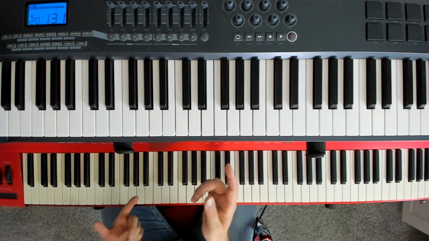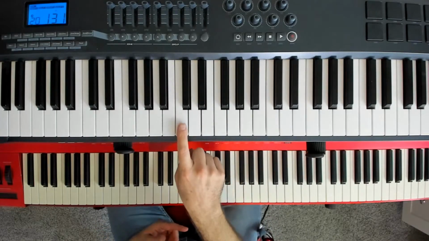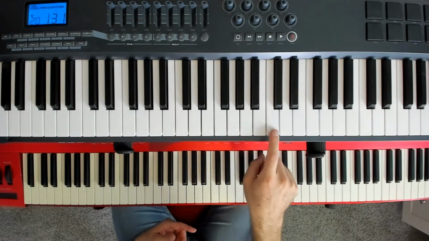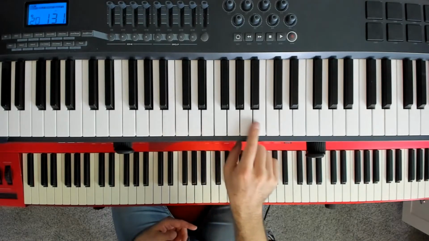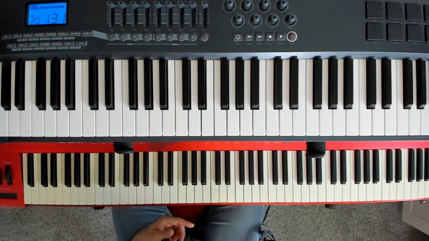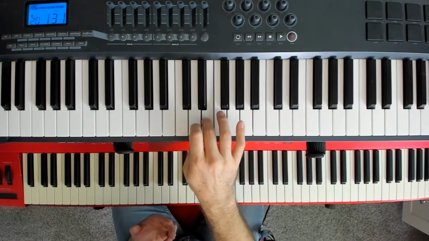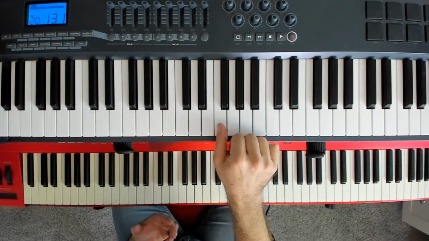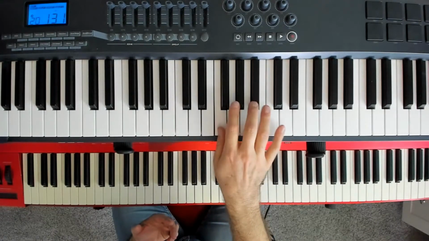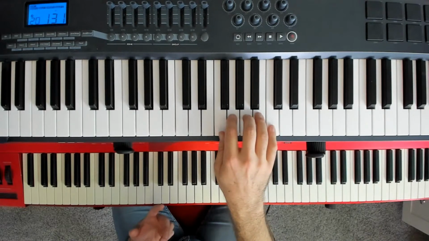Now remember, it's a C major scale backwards. The C major scale, if I go from C to C and I play only the white keys, that is my C major scale. The best fingering is 1, 2, 3, cross under, put your thumb on F, 1, 2, 3, 4, 5, if you're doing 1 octave.